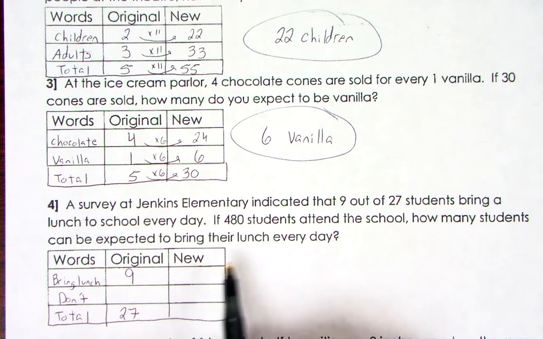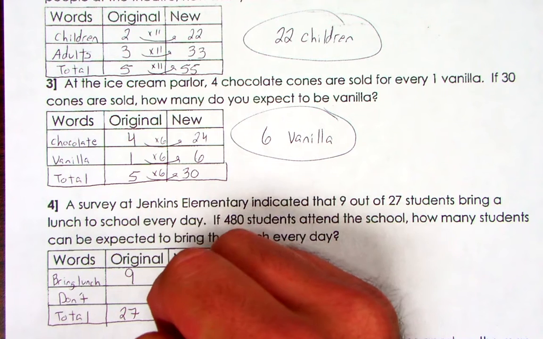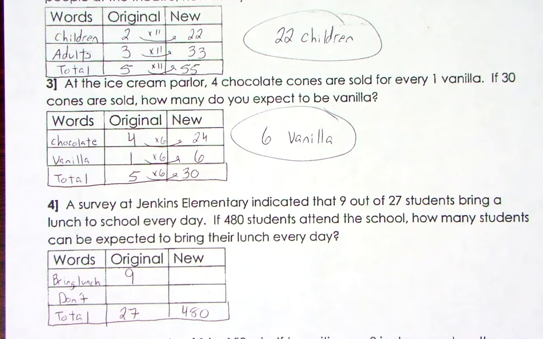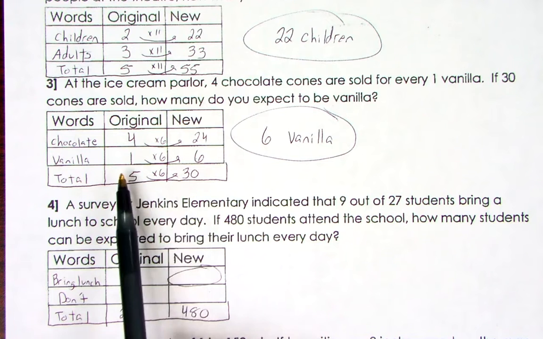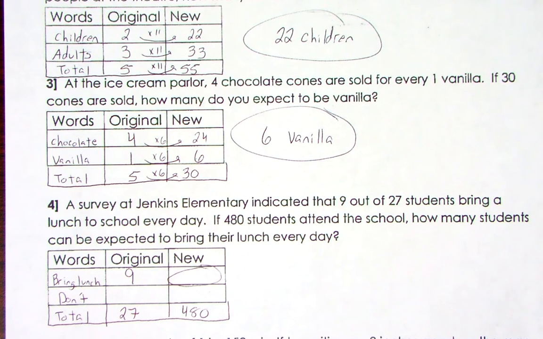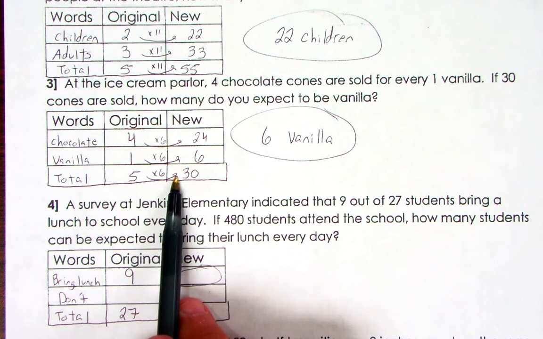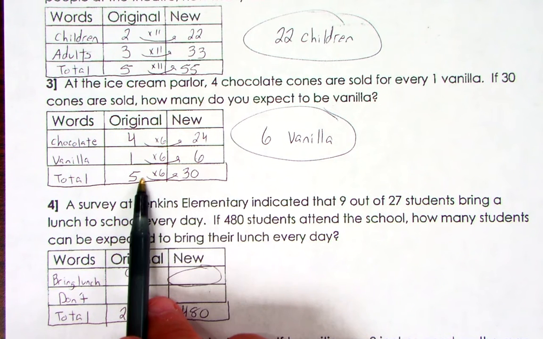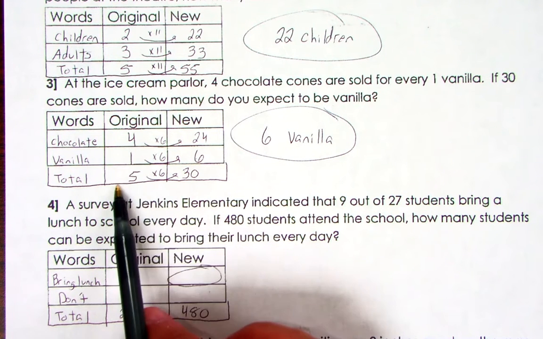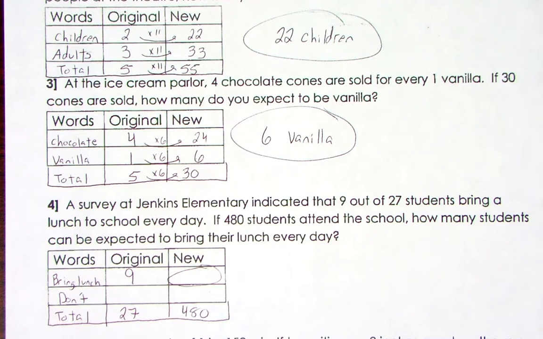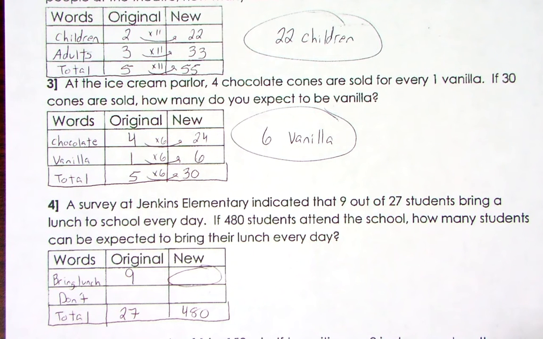If 480 students attend the school, how many bring their lunch? So this is what we're going to be solving for. Now, if you notice on all the other problems, our scale factor has been going from left to right. We've been multiplying every time. Well, guys, to get your scale factor, you could go from left to right, from right to left, from up to down, or from down to up. It does not matter. But remember, when you're getting your scale factor, all you're doing is either multiplying or dividing. There is no adding or subtracting.